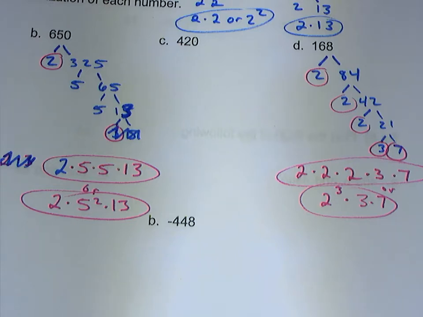JP. So for B, I broke it down to where it was 2. So you did 168, right? Yeah, 168. All right, let me write it. And then I broke it down to 2 and then 84. Okay. And then I broke 84 down to 4 and 21. Uh-huh. Then I broke that down to 3 and 7. Well, we got to break down the 4 too, right? Yeah, I forgot that part. You just forgot the 4.